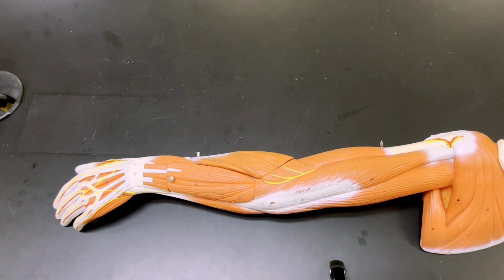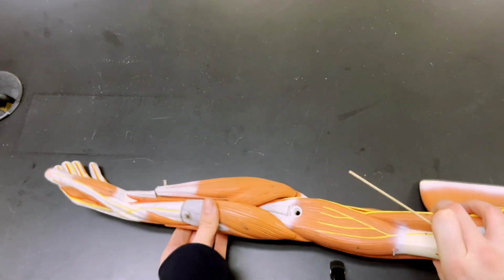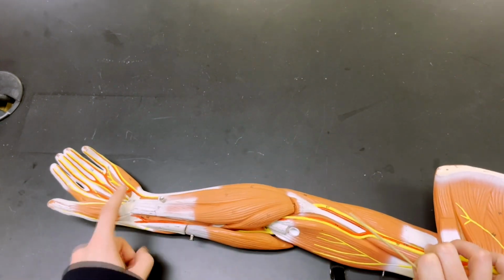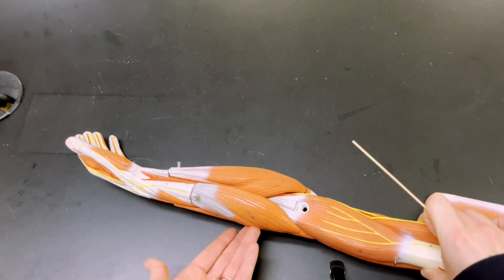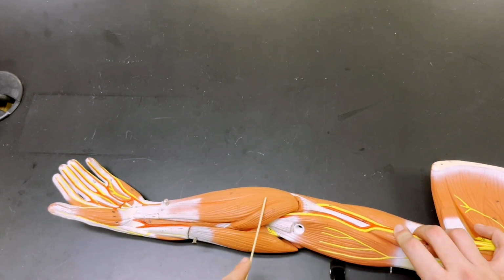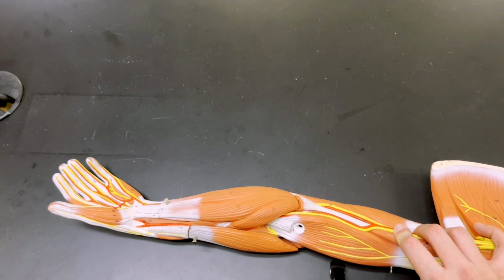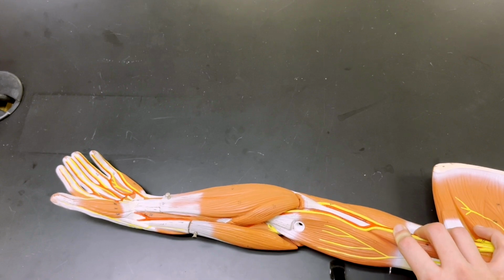All right, so we're looking for our flexor carpi radialis. So we know flexor, all right, that's going to be on this side. Carpi, that's going to be our wrist. Radialis, that's going to be thumb side. And so for our flexor carpi radialis, we can actually see that it's going to be this muscle right here, flexor carpi radialis. And the function of the flexor carpi radialis is going to be to flex the wrist, or flex the carpi.